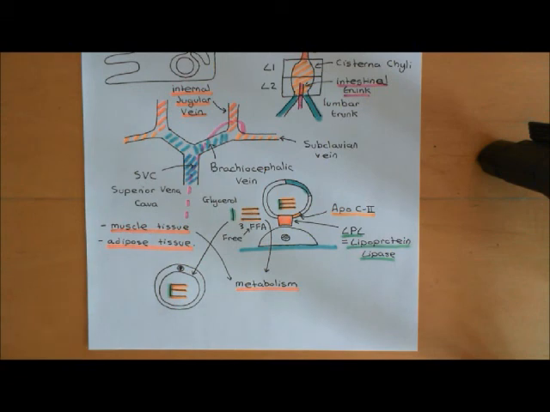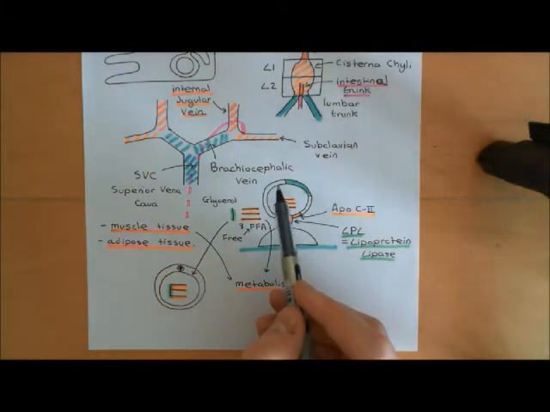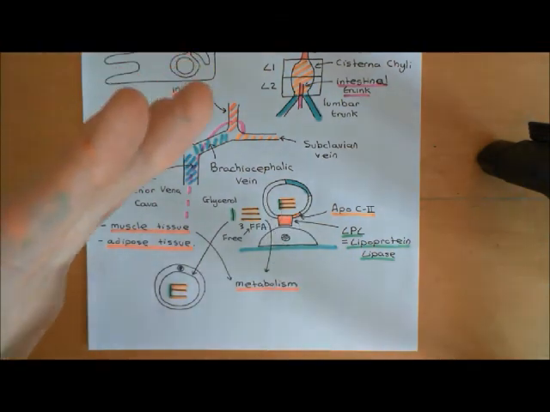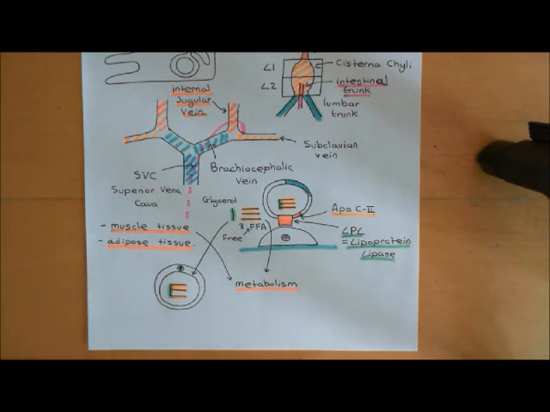Now, as it gets smaller and smaller, we need to lose some of this surface phospholipid monolayer, because otherwise these chylomicrons will stop being spherical and will end up becoming more disc-like, like the HDL discs. If they want to remain spherical, they need to give away some of their surface phospholipid monolayer. Generally, they give it away to HDL particles.